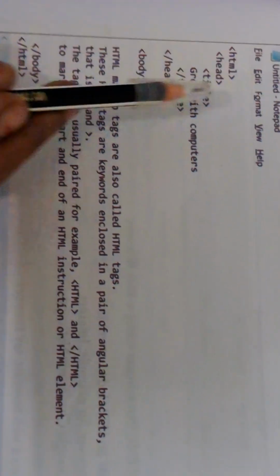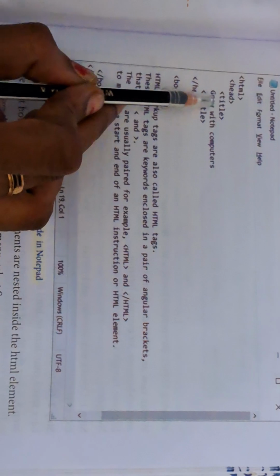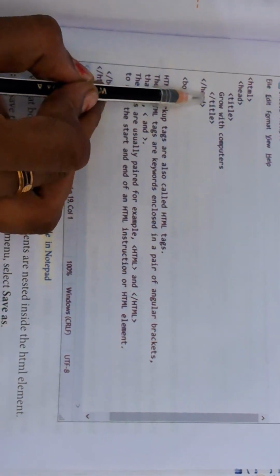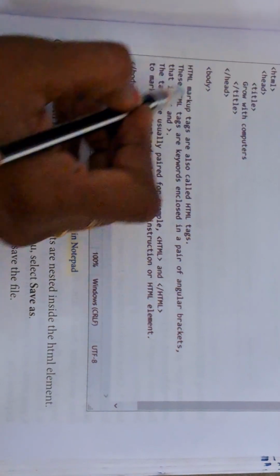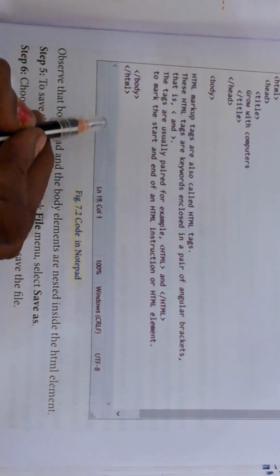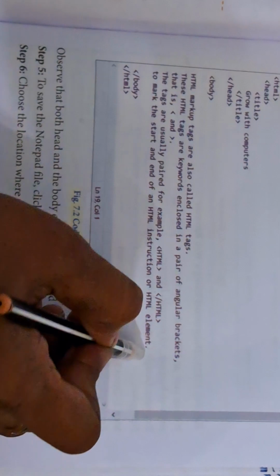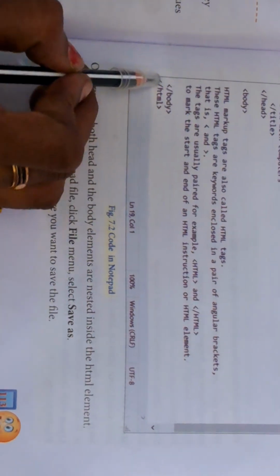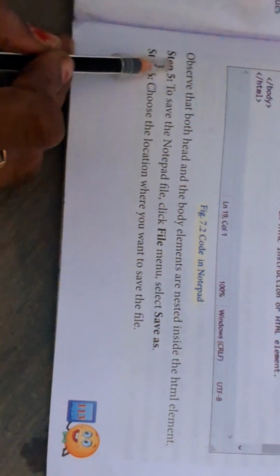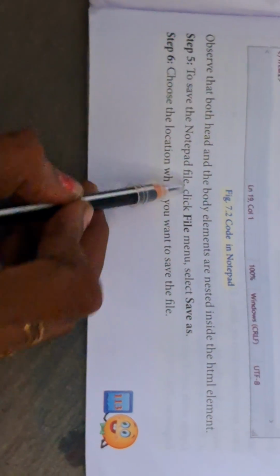So HTML and head, title, grow with computers, close the title with the slash symbol and close the head. Whatever body of the content you want to display, before that body of the content you have to mention the body tag. At the end of that body of the content, again you have to use the end body tag and close the HTML tag. Now step 5, to save the notepad file, click file menu, select save as button.